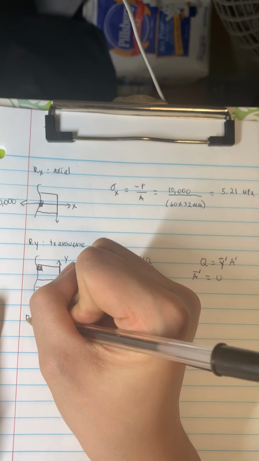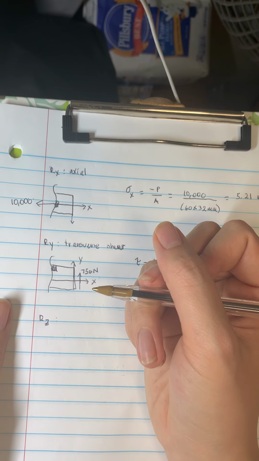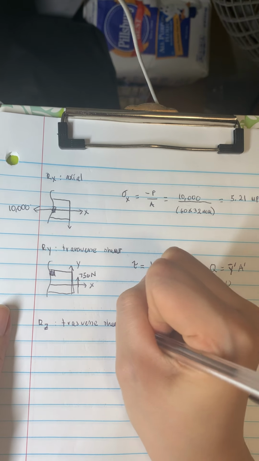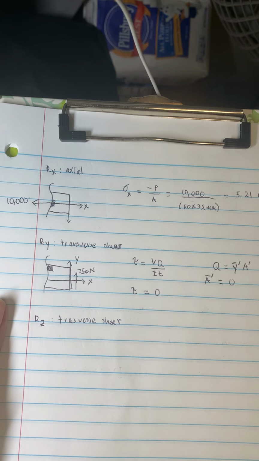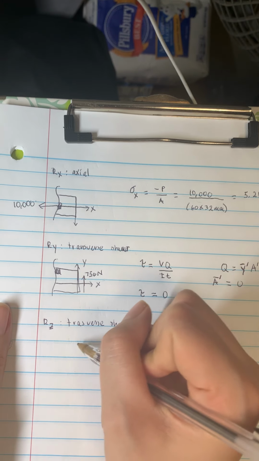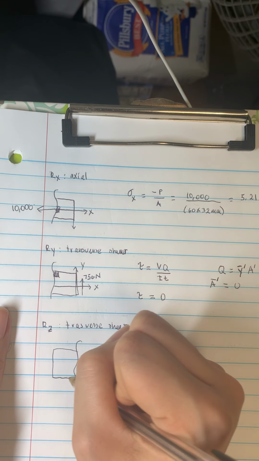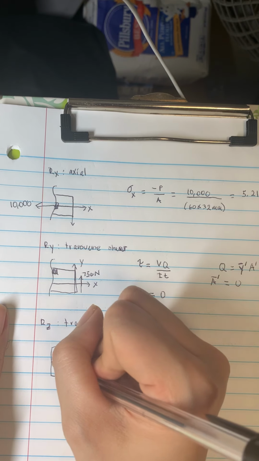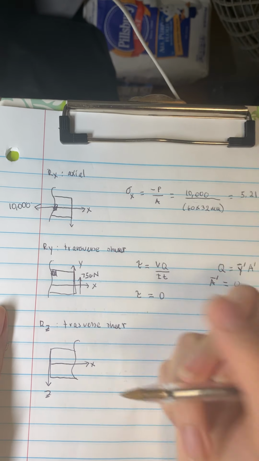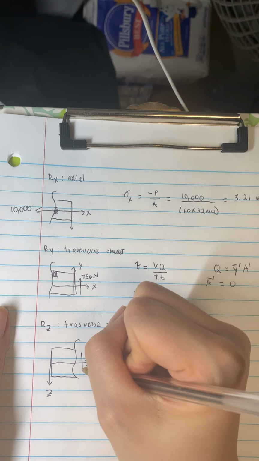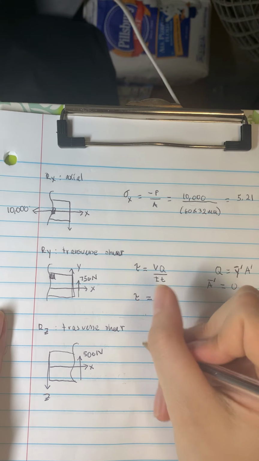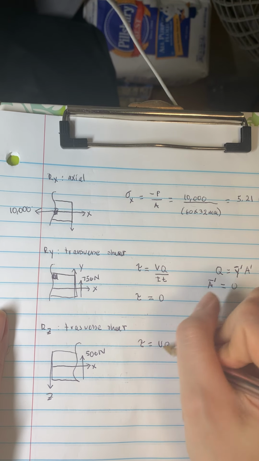So next, reaction in V, which is transverse shear. Same thing for the angle view, we can look from the lateral direction in which the force is not acting on. So positive X, going down is direct Z, and we also have 500 Newton. So same formula, equal to VQ over IT.